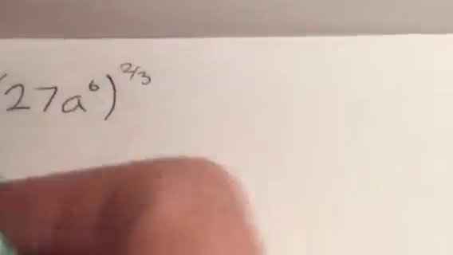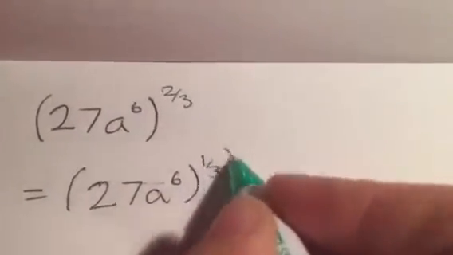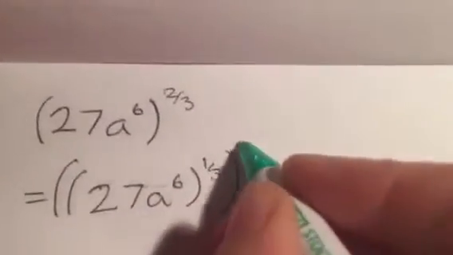Look out for things like this: if you've got 27a to the 6 and you're raising it to the power of 2/3, you can do it in 2 parts. Usually it's easier to do the fractional power first. You can do the third first and then the squaring.